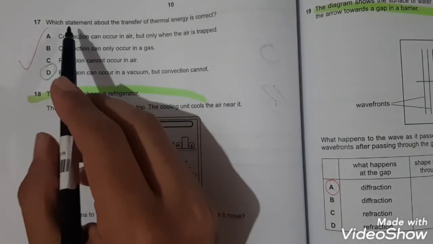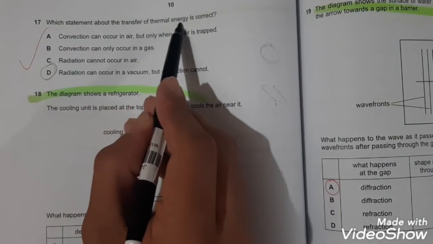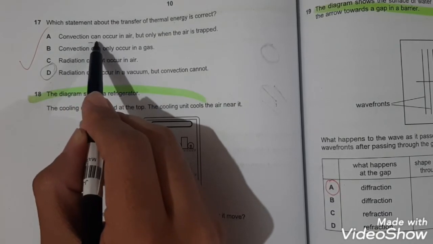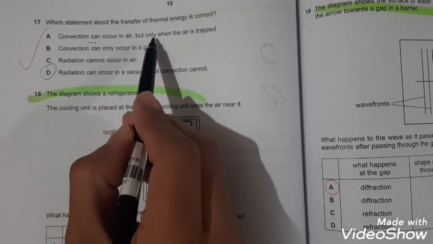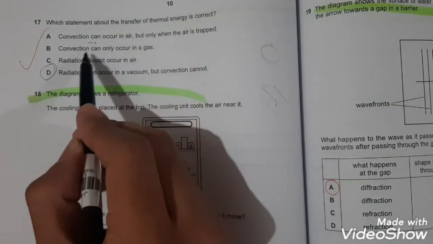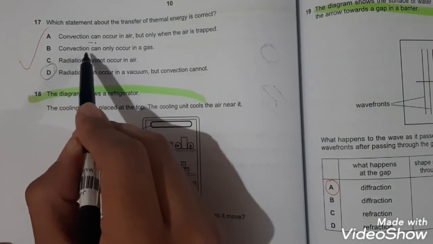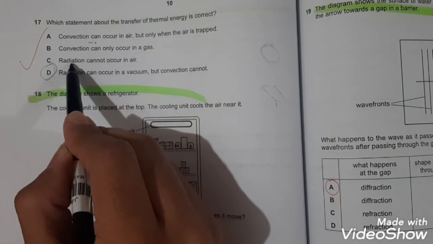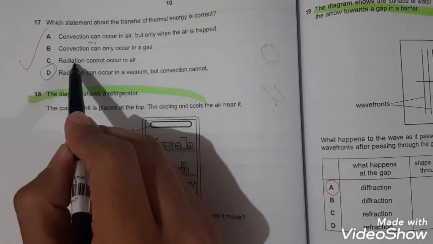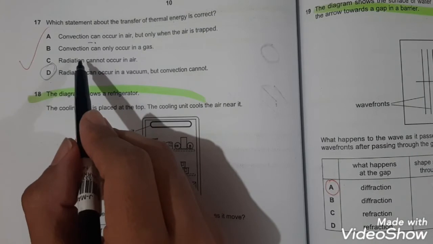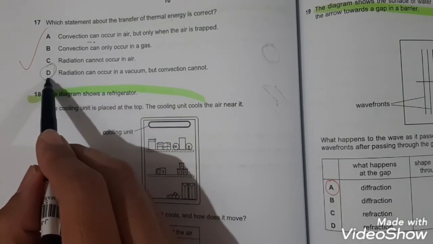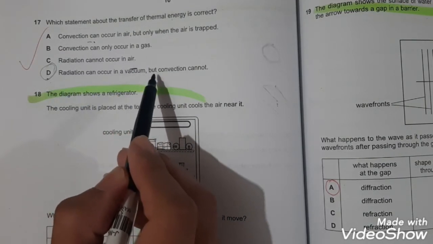Question 17 states which statement about the transfer of thermal energy is correct. A: Convection can occur in air but only when air is trapped, which is wrong. Then B is convection can only occur in gas, which is also wrong. C: Radiation cannot occur in air, which is wrong because it occurs in air. Then in D, radiation can occur in vacuum but convection cannot.